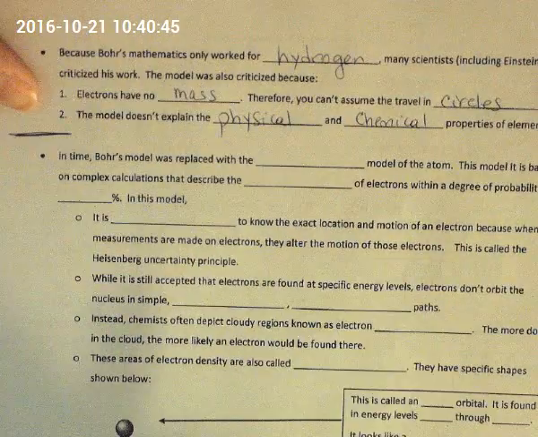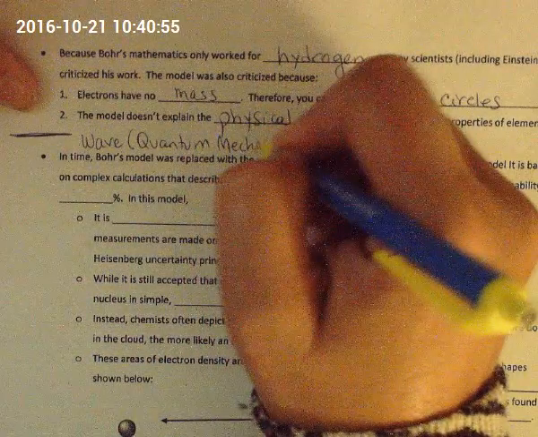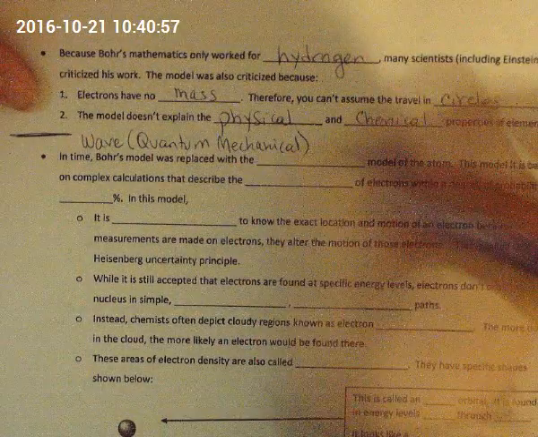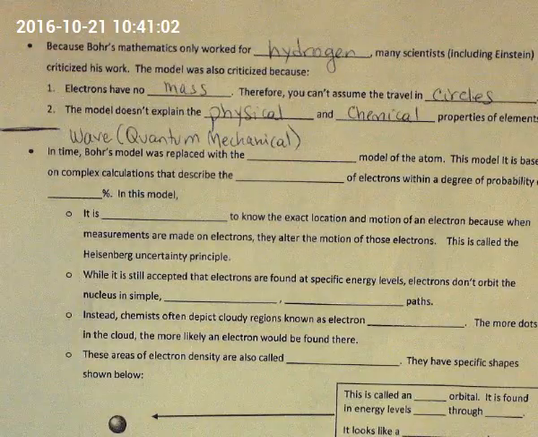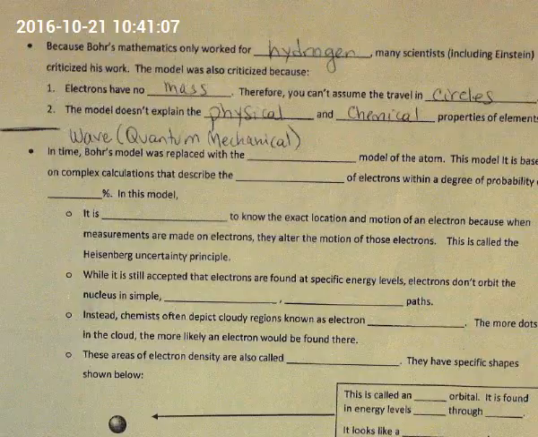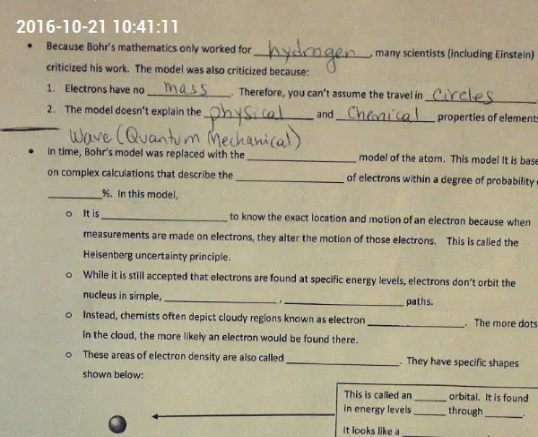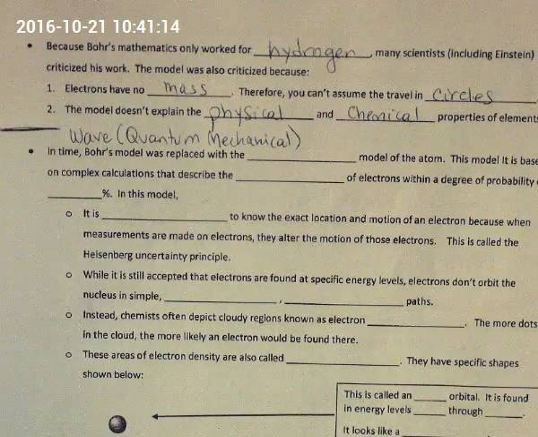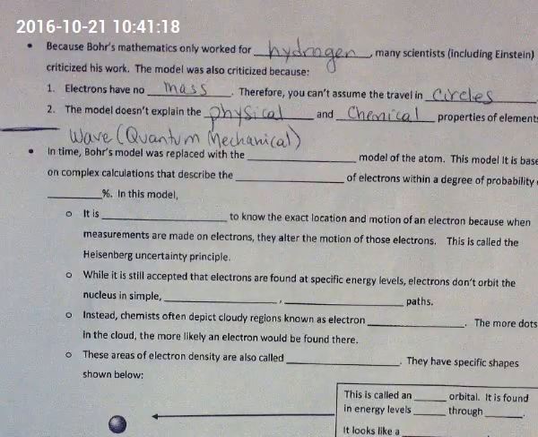Now, here's the issue. This last bit is going to deal with the wave model, also known as the quantum mechanical model. And at this point, you're no longer going to be held responsible for knowing the experiments that go into it. All right? And partially it has to do with the fact that it really isn't a whole lot of experiments that go into it. It's just a lot of math. Ridiculous math that involves statistics and probabilities.